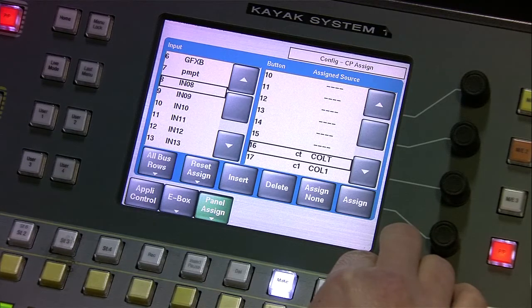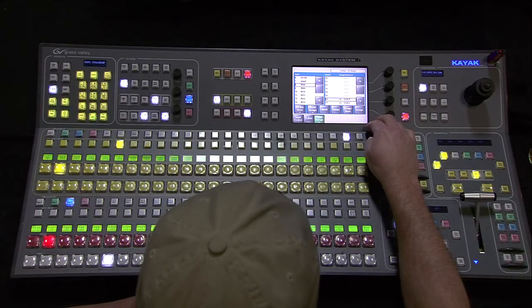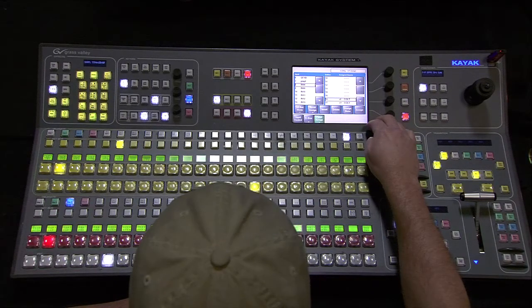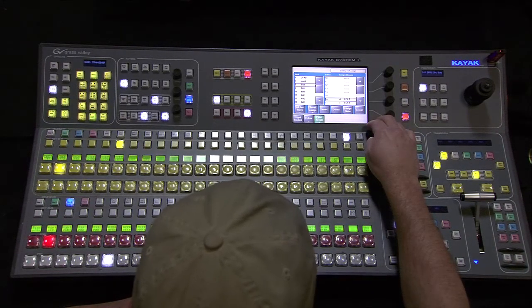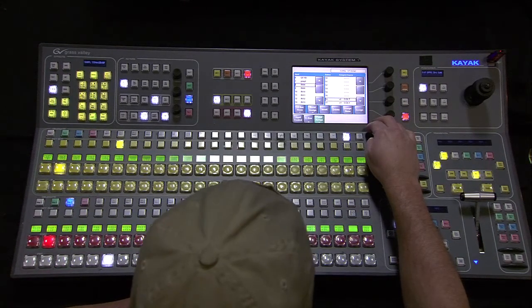Now, you can assign more than just the inputs that you defined to the different buttons. You want to assign color bars. You want to assign color backgrounds and blacks. You want to assign maybe the half ME as well to the program. Anything that you want to appear in the board that you might need to route or show somewhere, you want to have assigned to a button.